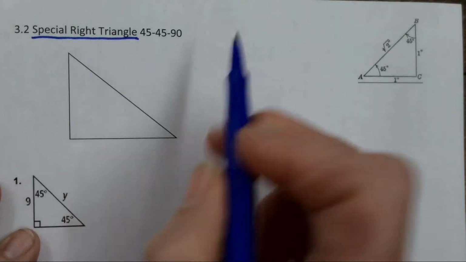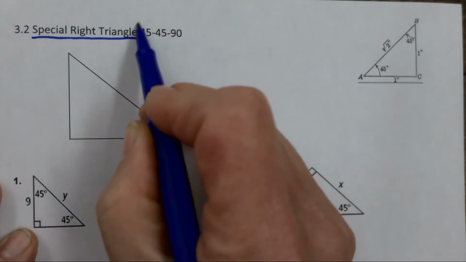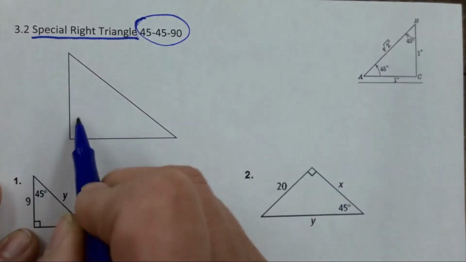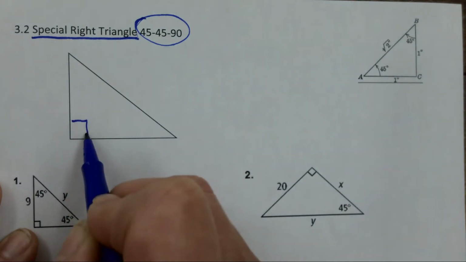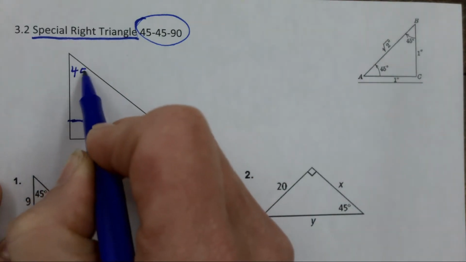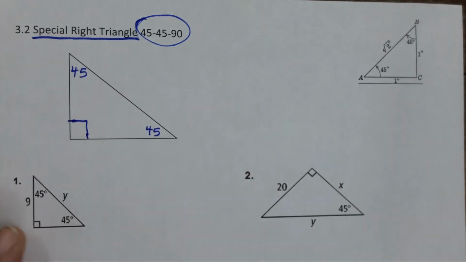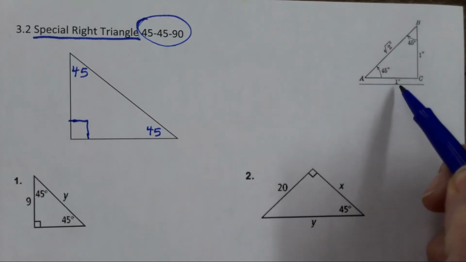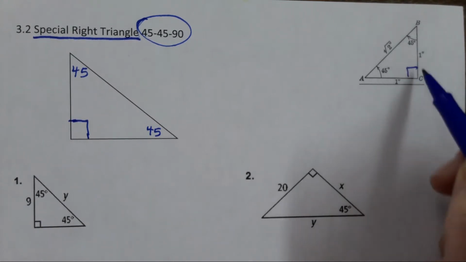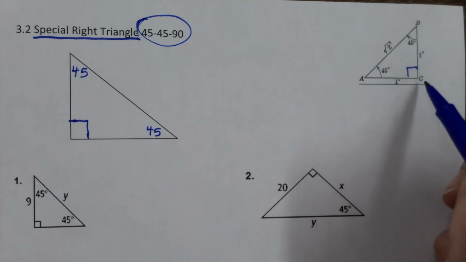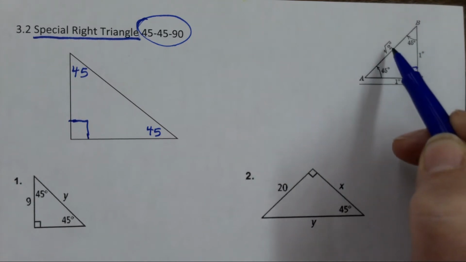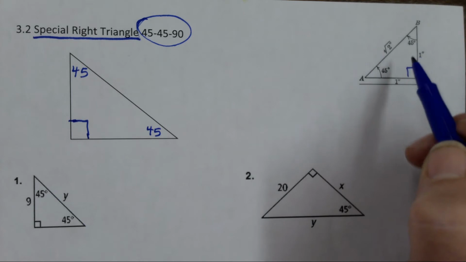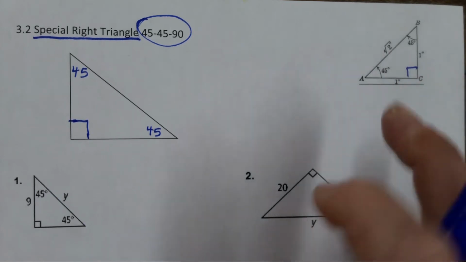This first special right triangle has this angle relationship. I've got a right angle, and the two other angles are 45 degrees. And the relationship is up here. If I know one leg, as we call this, of this right triangle, and I know the other leg, I can find the hypotenuse by multiplying by the square root of 2. This will always work.